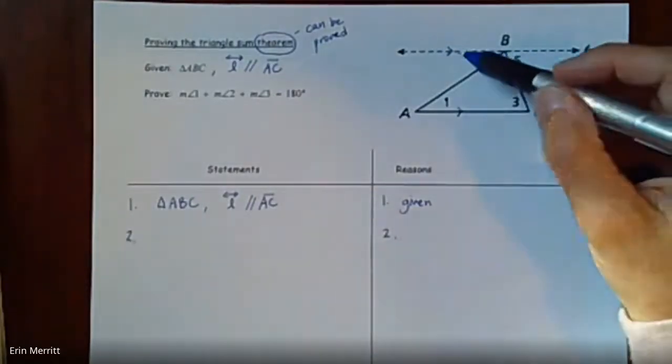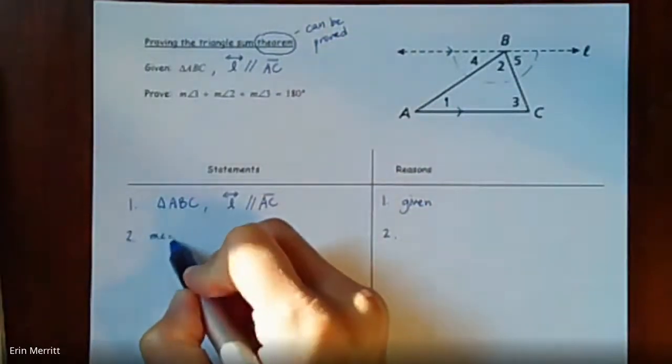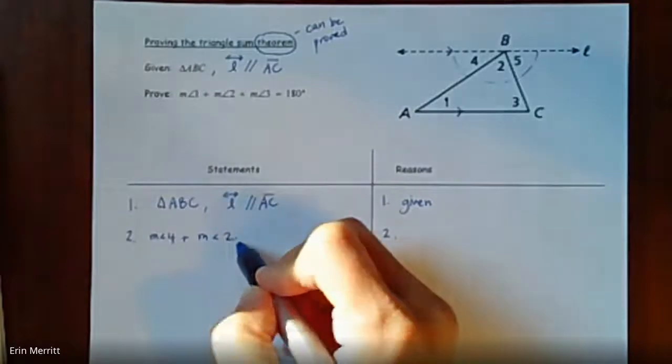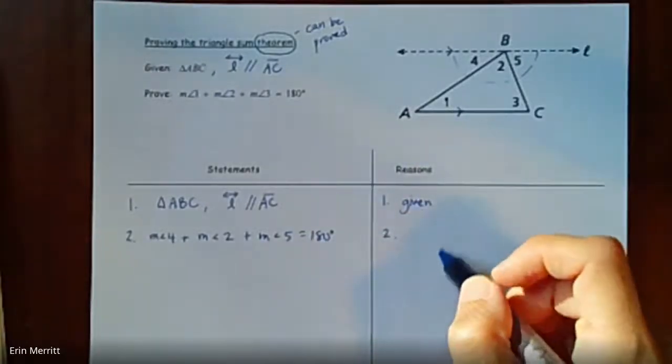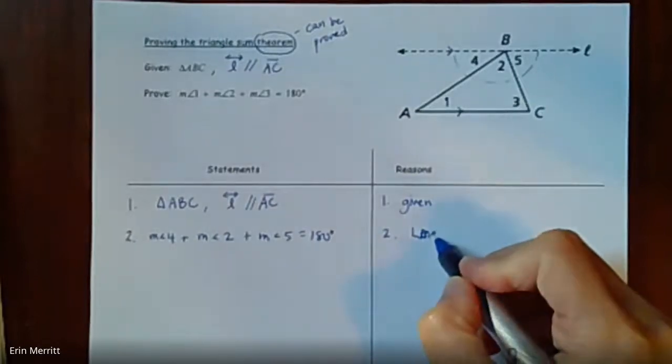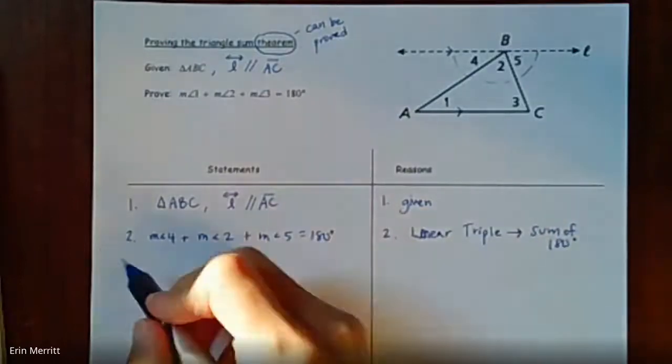All right. Then we want to think about what can we say from here? Well, angles 4, 2, and 5 all create this straight line, which means they have to add up to 180 degrees. So we're going to state that next. We're going to say that the measure of angle 4 plus the measure of angle 2 plus the measure of angle 5 equals 180. Right? And instead of calling it a linear pair, since there's 3 angles, I'm going to call that a linear triple, just to make it more appropriate. So a linear triple means that we have a sum of 180 degrees, or they are supplementary.